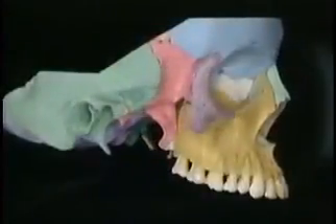Now we'll move on to look at the second and third divisions of the trigeminal, the maxillary and mandibular nerves. Before we look at these two nerves, which are both quite complex, we'll spend a minute reviewing the region into which they emerge. It's a little complex too. To see it, we'll first look at a dry skull in which the zygomatic arch has been removed.